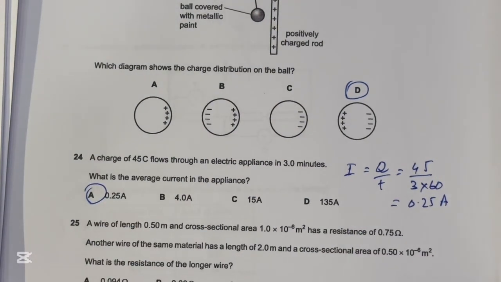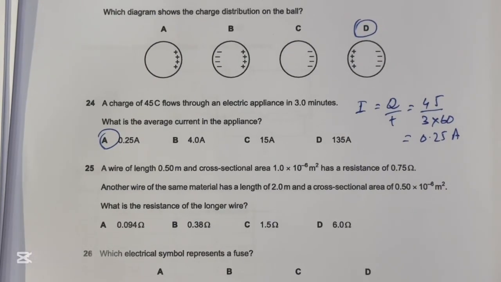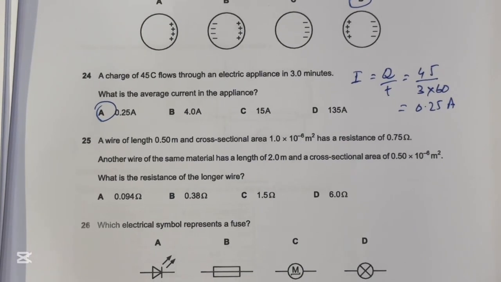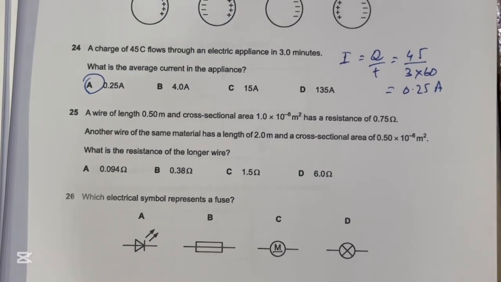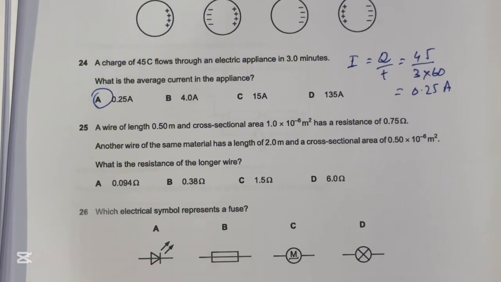Moving to question number 25. A wire of length 0.50 meter and cross-section area of 1 into 10 to the power minus 6 meter square has a resistance of 0.75 ohm. Another wire of the same material has a length of 2 meters and a cross-section area of 0.50 into 10 to the power minus 6 meter square.